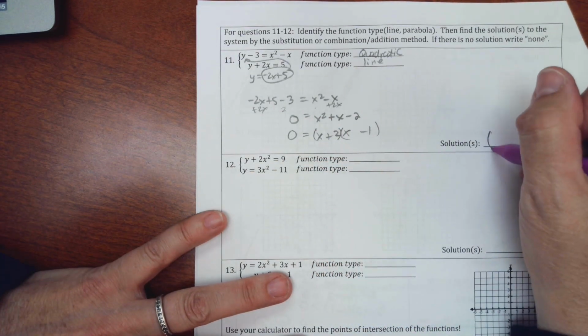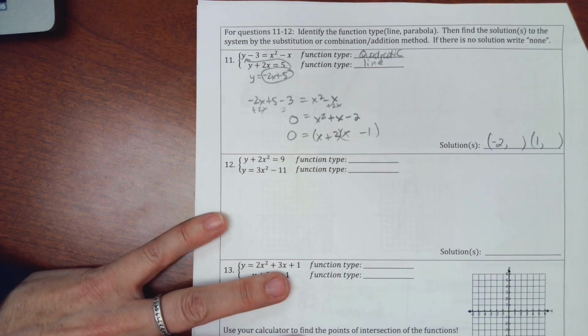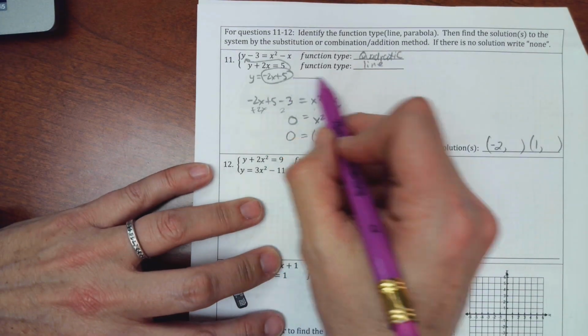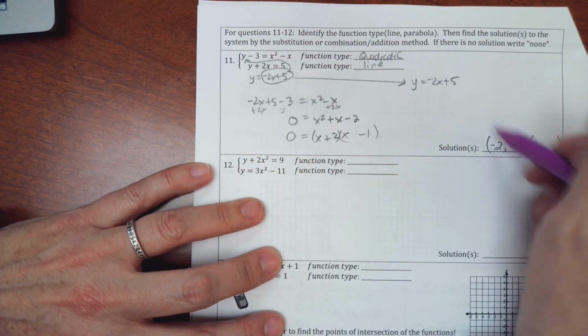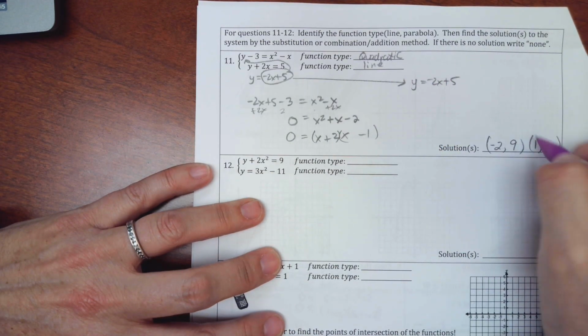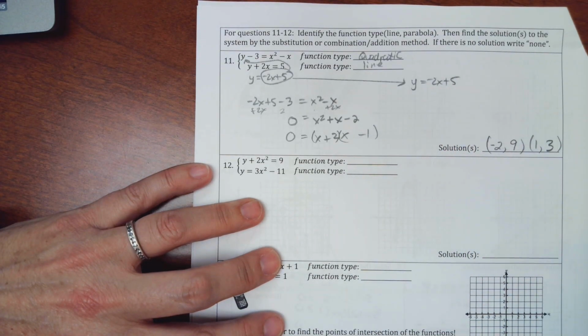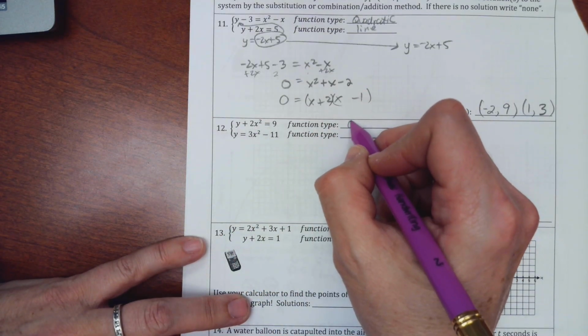Alright, so that means the beginnings of my answers are negative 2 and positive 1. Those are the beginnings of my solutions. Alright, so where would I like to plug it in? I think I'd like to use this. Y is negative 2x plus 5. So I'm going to put negative 2 in there. That's going to turn into 4 plus 5, which is 9. I'm going to put 1 in there. So negative 2 plus 5 would be 3. And there's my solutions.